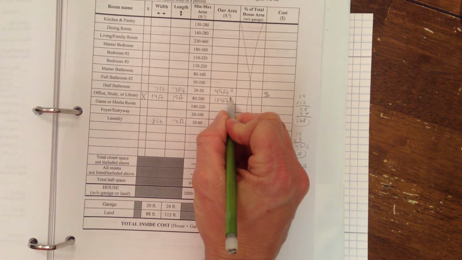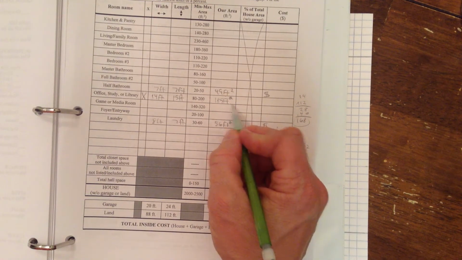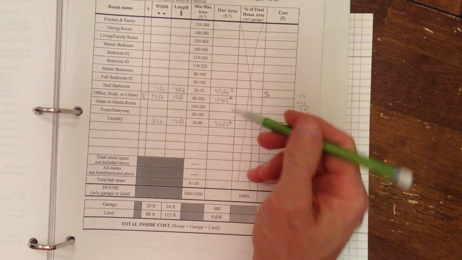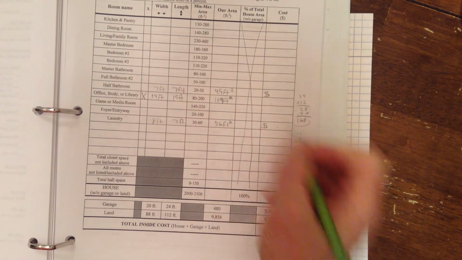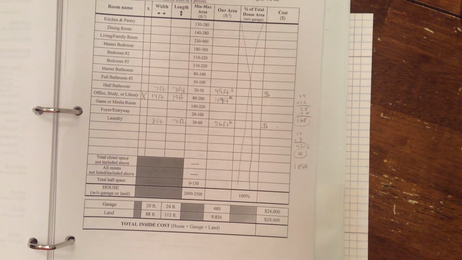189 feet squared. I'm going to multiply that times 125 to get my cost. Now here's the deal. I know this is 189 without the wall thickness. It's going to go down once I put in my wall thickness. Okay?